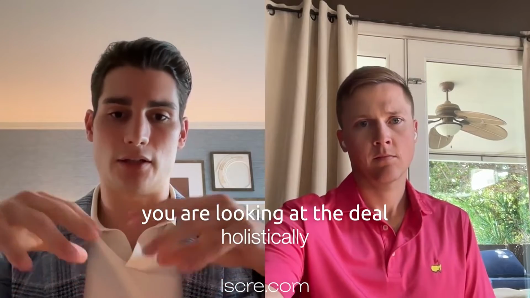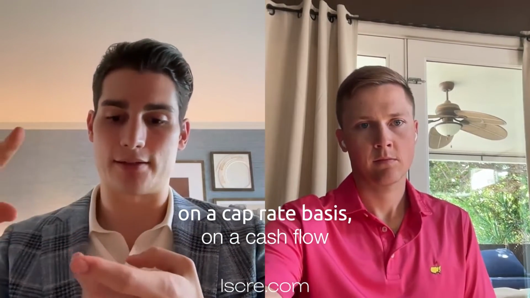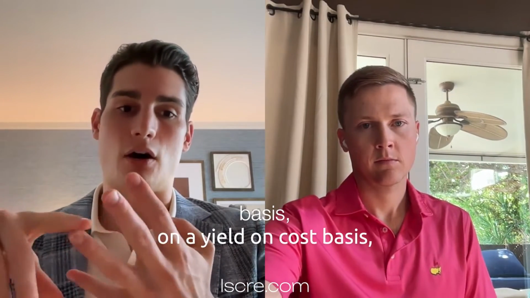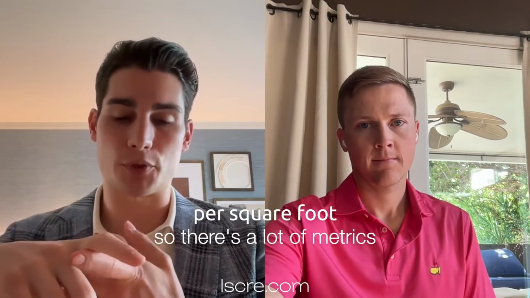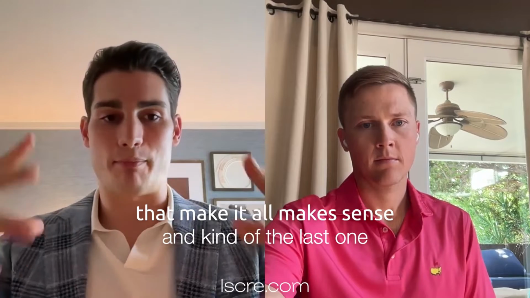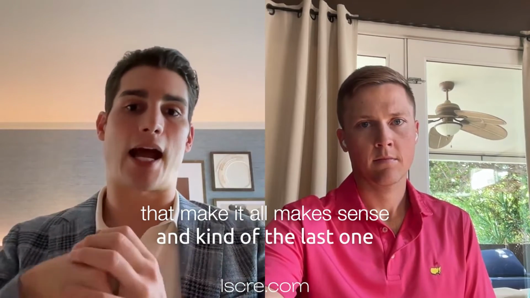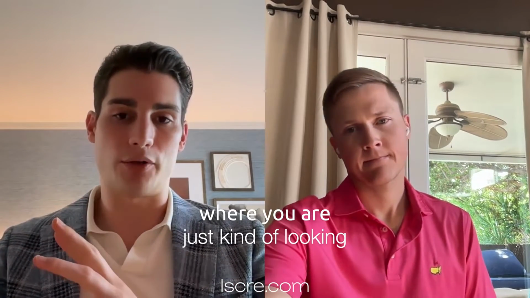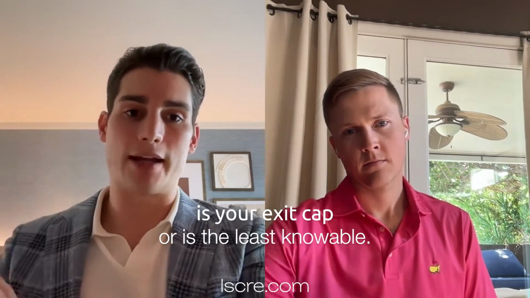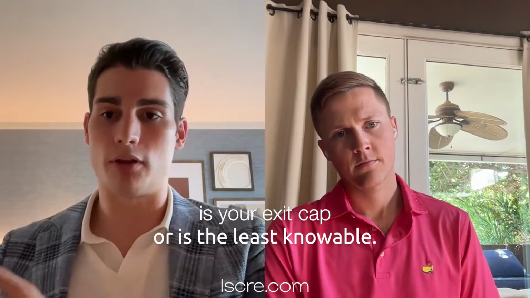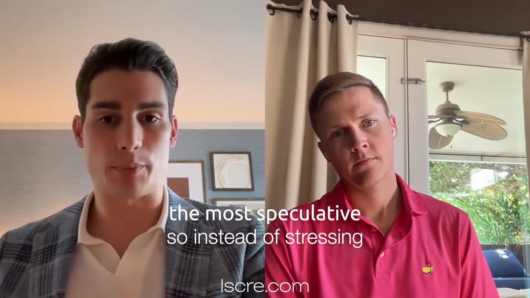You are looking at the deal holistically on a cap rate basis, on a cash flow basis, on a yield on cost basis, on a price per unit, on a price per square foot. So there's a lot of metrics that make it all make sense. And kind of the last one where you are just kind of looking to fit the pieces of the puzzle together is your exit cap. It's the least knowable, it's the furthest out in the future, it's the most speculative.